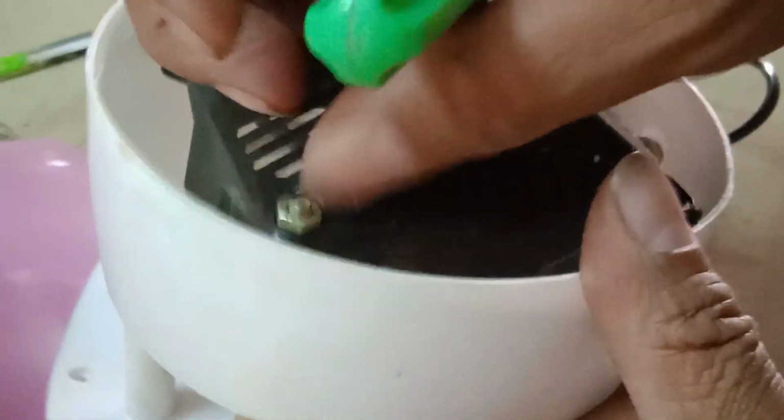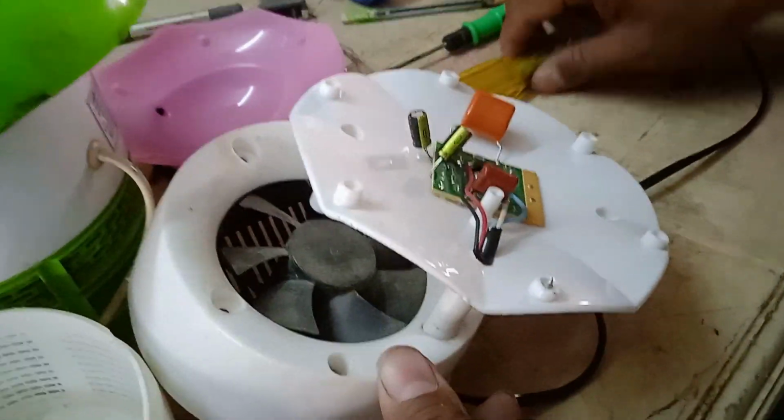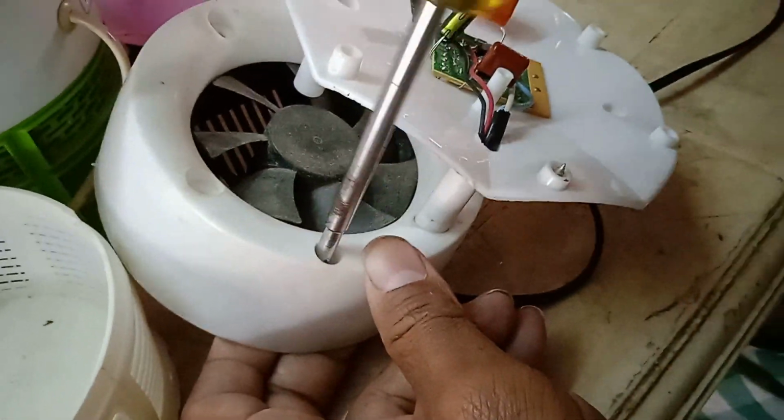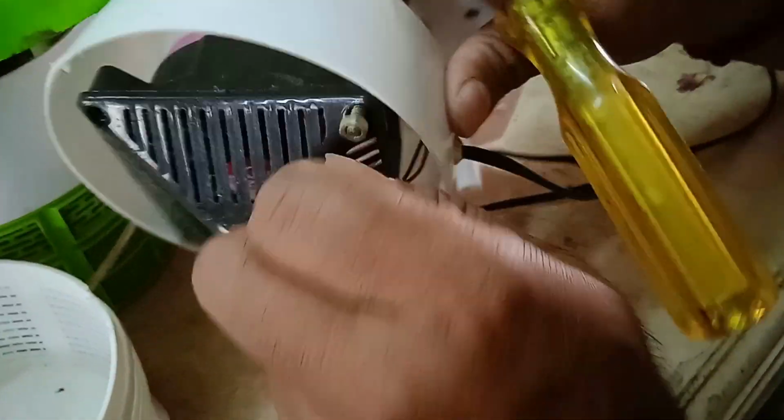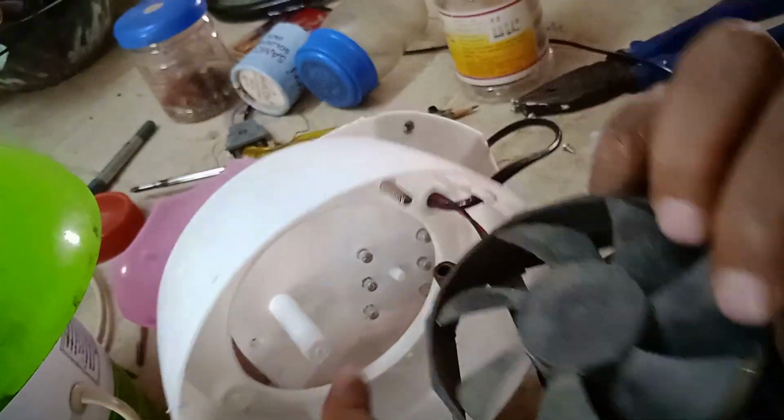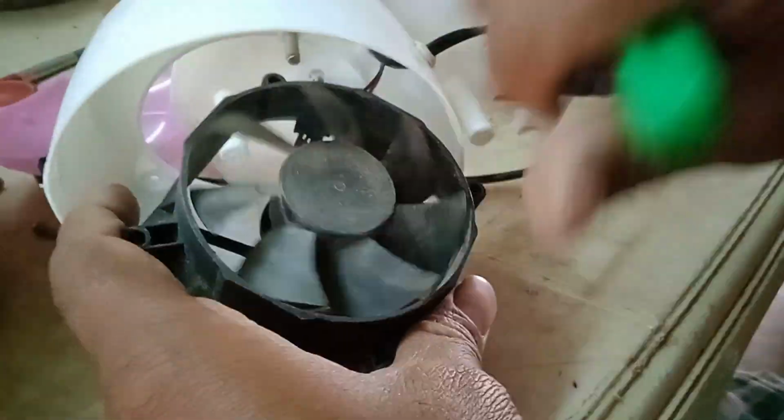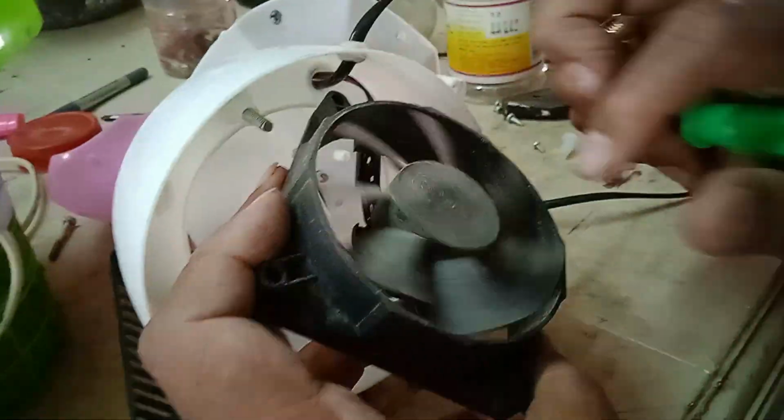The problem is with the fan that is not rotating. So we are going to open that fan system and we are going to identify what is the problem with it. So you can see we are unscrewing. Now the fan system is open. It is rotating. Now we can open this system.